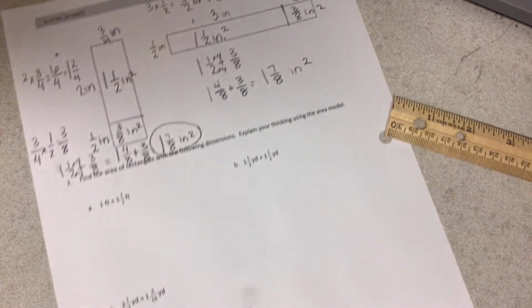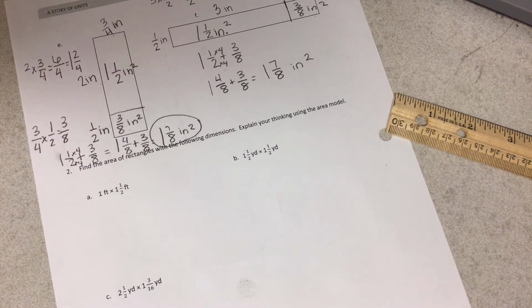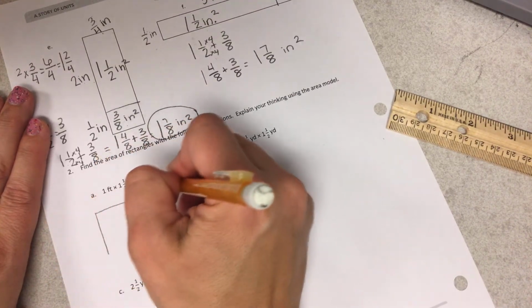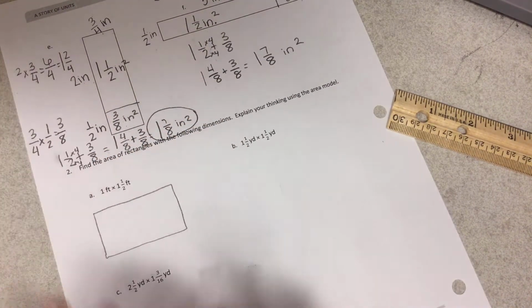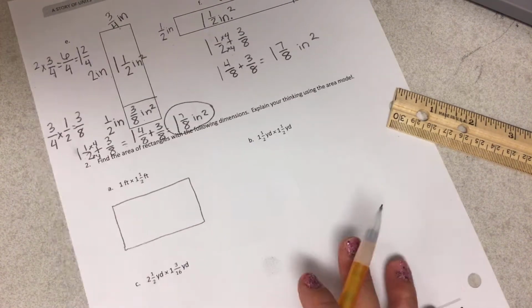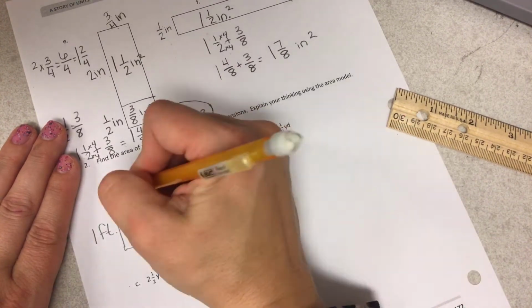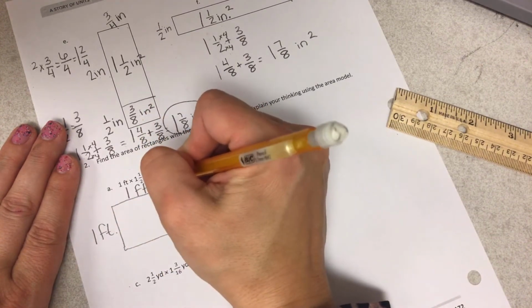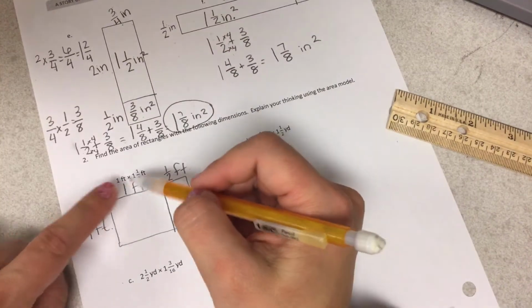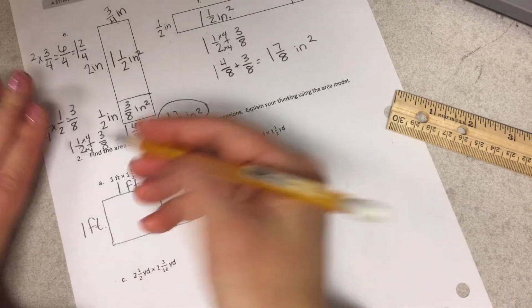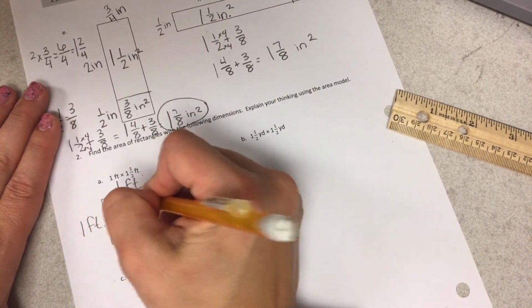Okay, it says find the area of rectangles with the following dimensions and explain your thinking using an area model. So here's what I have. Okay, and I'm not going to worry about how this needs to be. I'm not having you guys draw this to scale. Okay, so I know that I have 1 foot, and then over here I have 1 foot and then a 1/2 foot. So all I basically did, guys, is separate that whole number from the fraction when I do this. So I know 1 times 1 is 1 foot squared.